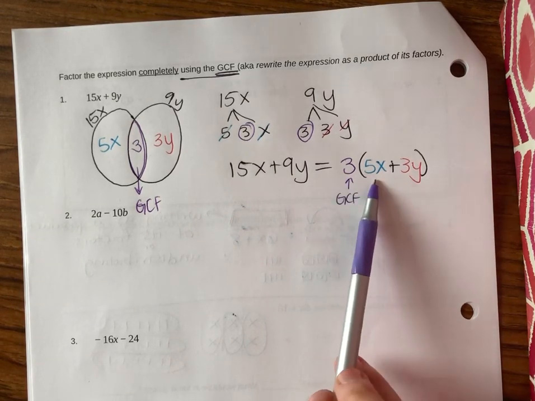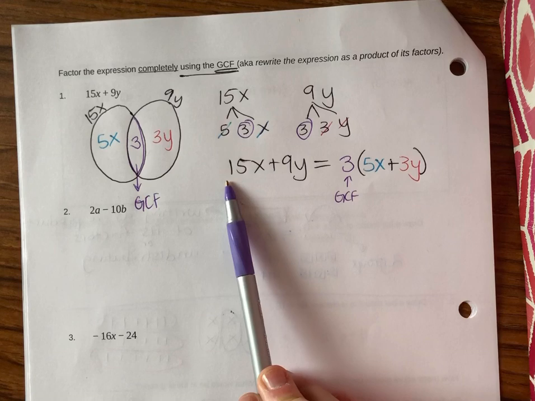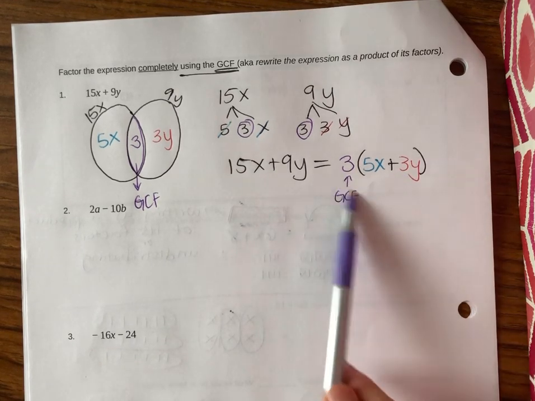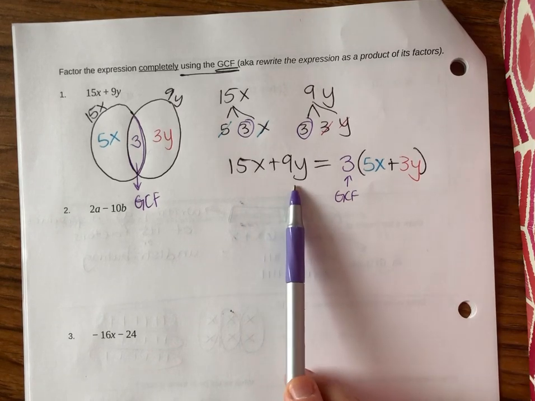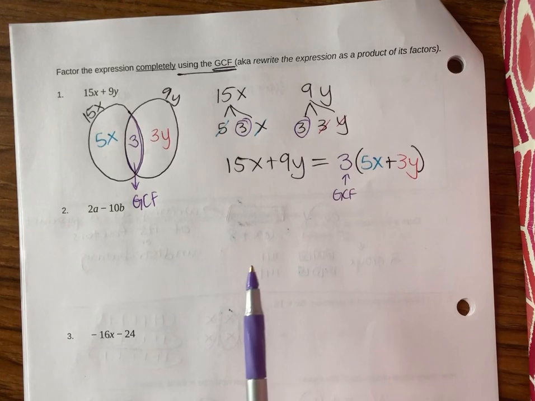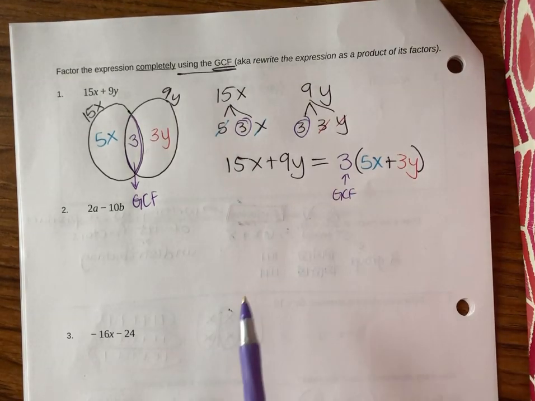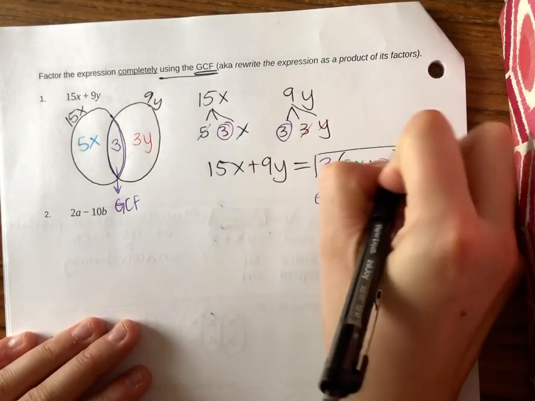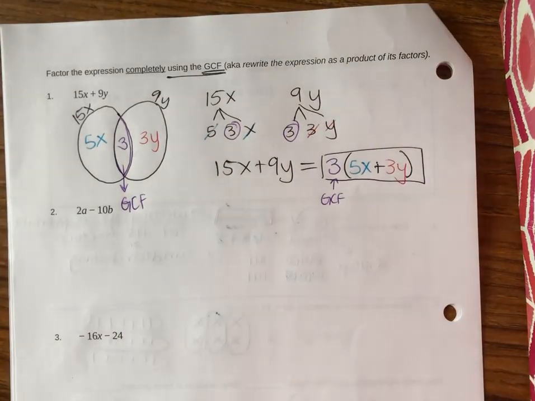So 3 times 5x is equivalent to 15x. And 3 times 3y is equivalent to 9y. So these two things are equal to each other, and we've used our greatest common factor. We've pulled out the greatest factor possible, which means that we've fully factored our answer. And we're done.